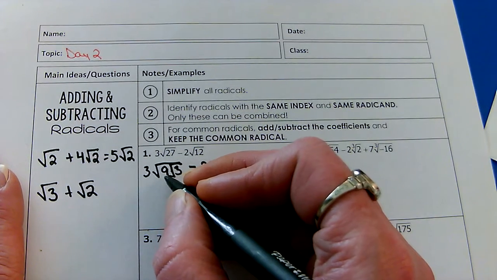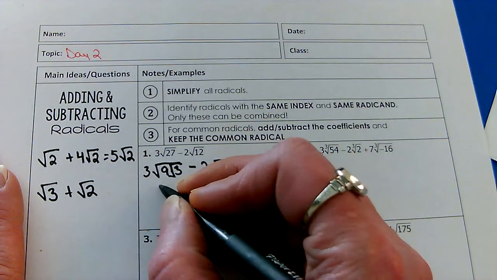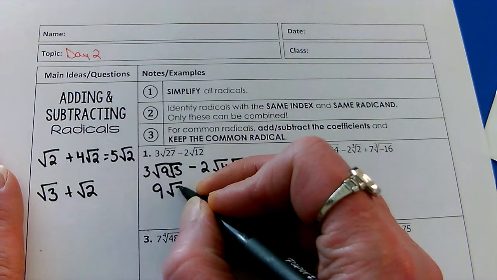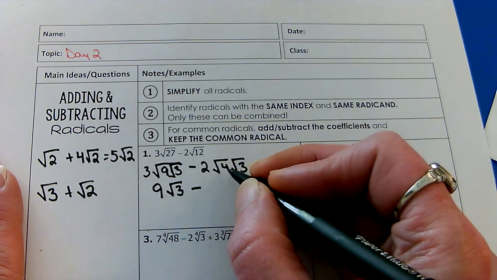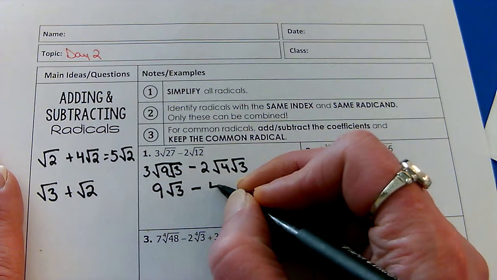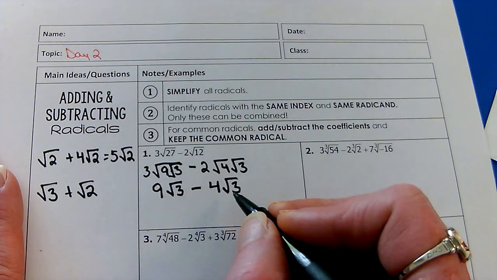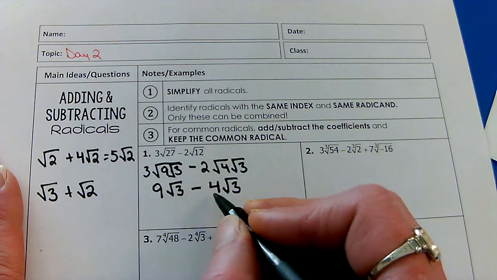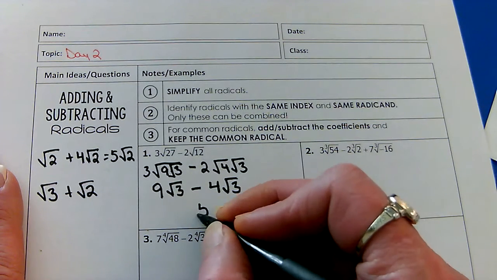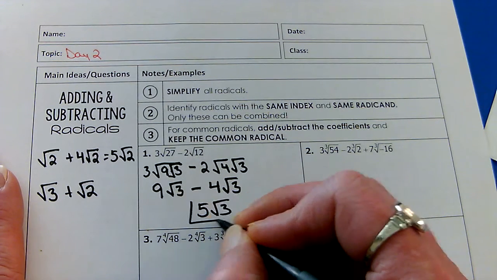The square root of 9 is 3, and 3 times 3 is 9, square roots of 3. The square root of 4 is 2. 2 times 2 is 4. Square roots of 3. Now I have like terms. I have 9 of these things minus 4 of these things, so I have 5 of those things.